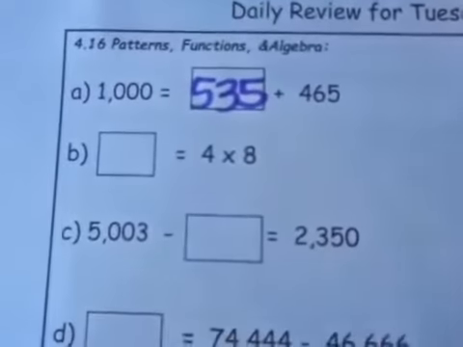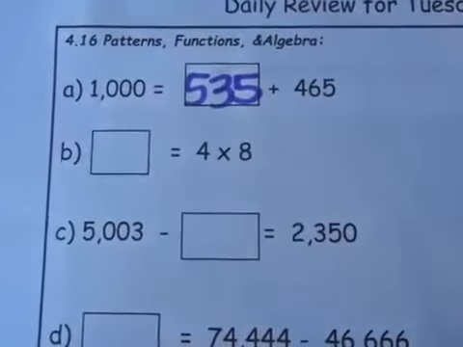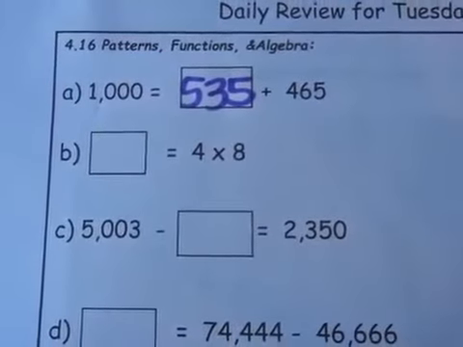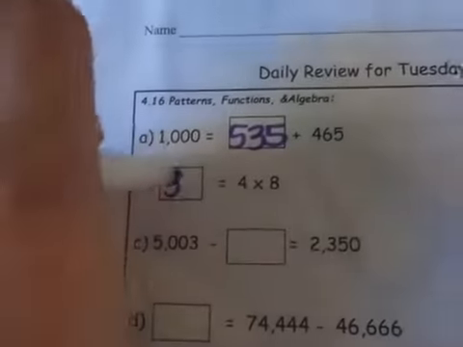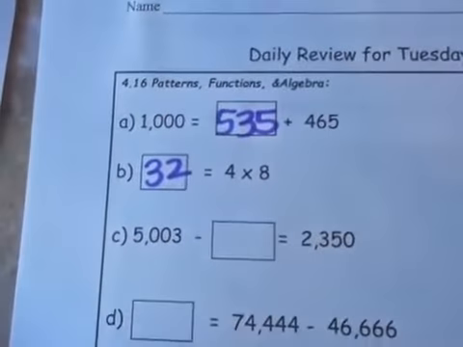The next one is looking for the product of 8 times 4. So you can solve 8 times 4 or use your handy dandy multiplication chart. It's an even number, 32.